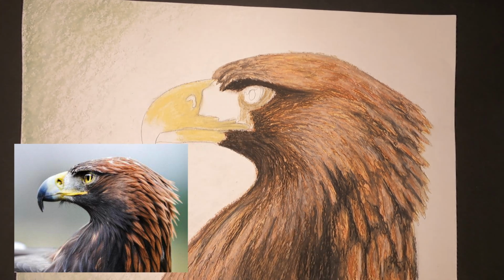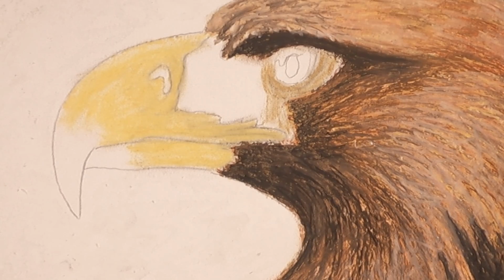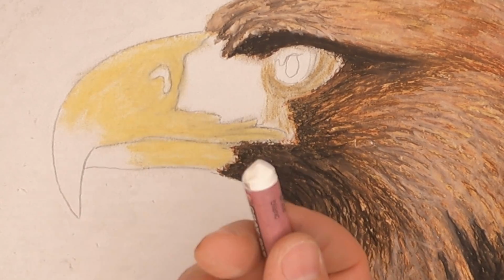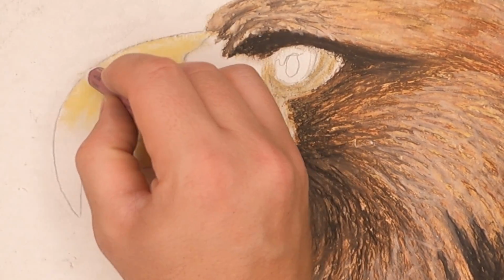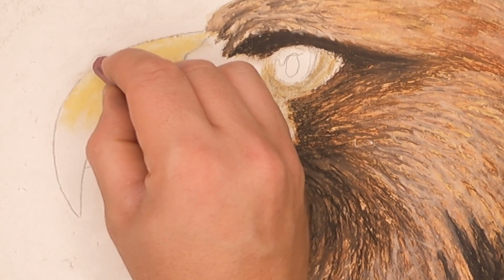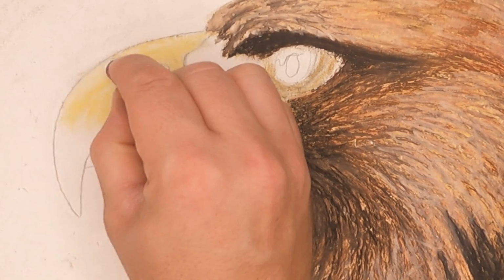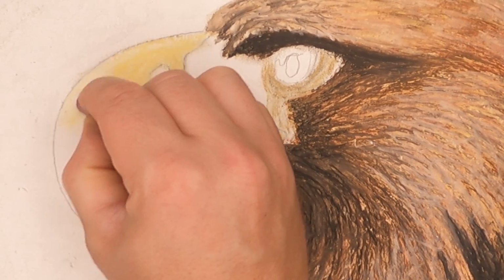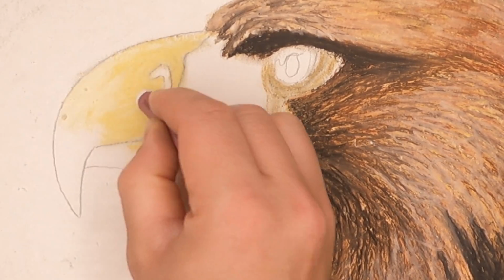So I'm going to start off with the beak. I'm going to show you a few tricks with the beak. I'm going to go ahead and start with a white here because it's really nice and light right here. And I already have that yellow beige, and I really want to start toning it down.